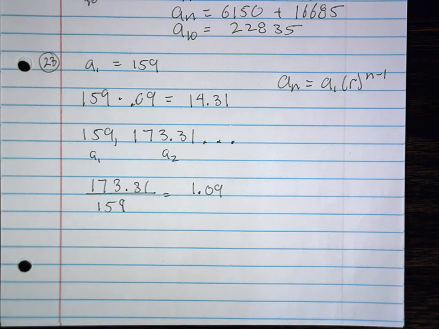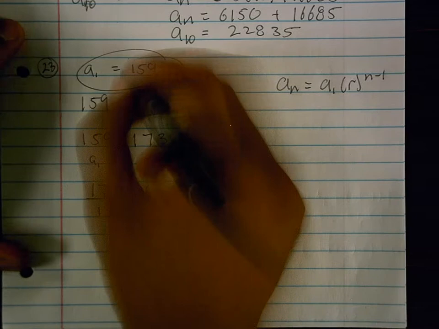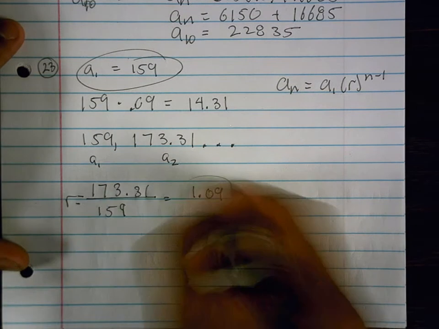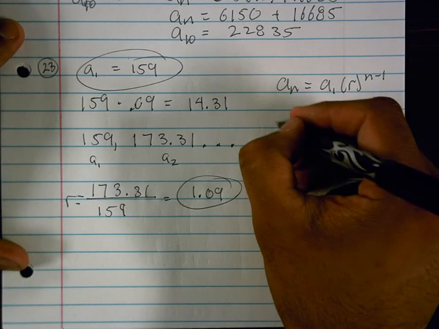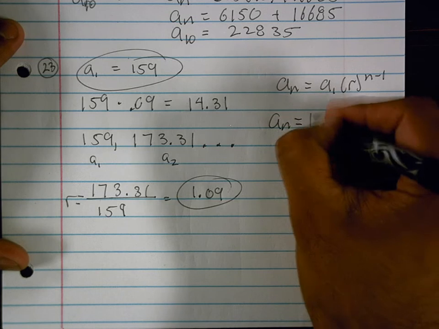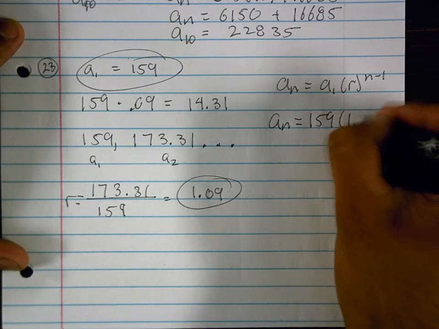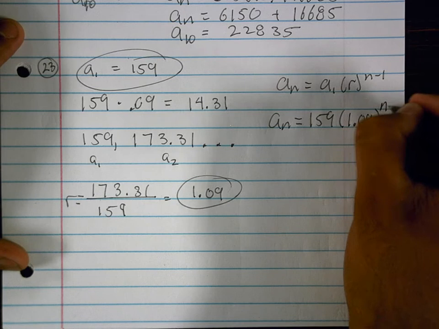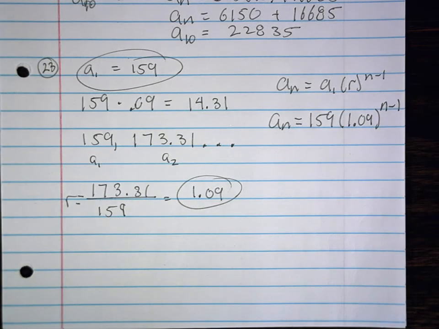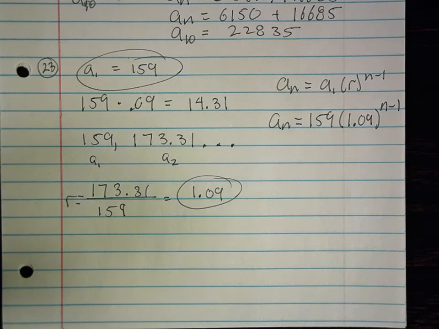Let's create the general rule first. We need A sub 1 and we need R to do that, and that's R right there. So we're going to say A sub n equals 159 times 1.09 to the n minus 1. So there's our general rule. Now, 5 years from now.